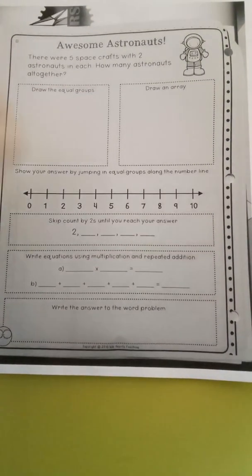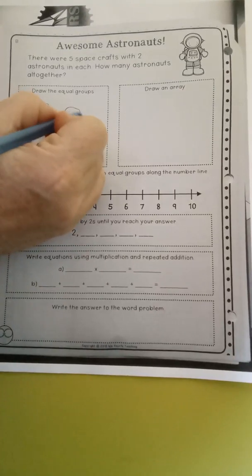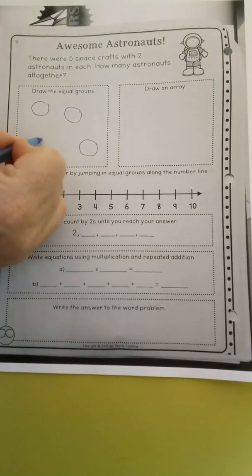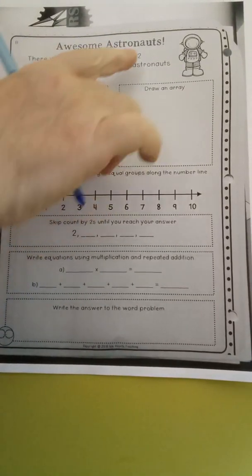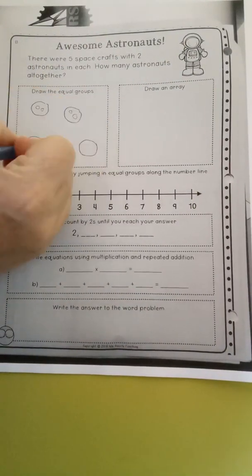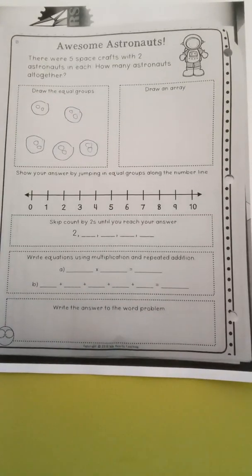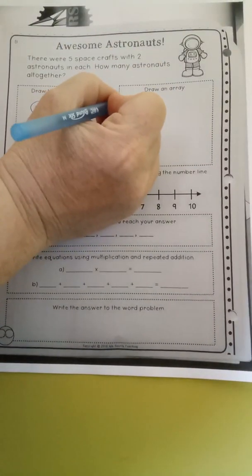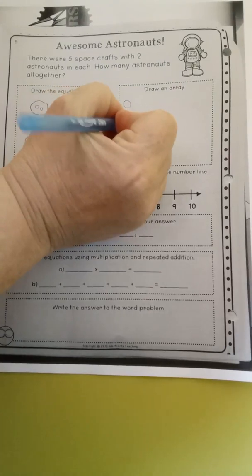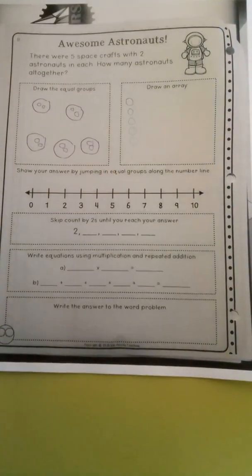Oops, I just knocked the camera. Okay, so 5 spacecrafts, 1, 2, 3, 4, 5, with 2 astronauts in each. 1, 2, 1, 2, 1, 2, 1, 2. Okay, and here's our array. We have 1, 2, 3, 4, 5. Okay, hopefully you can see that.